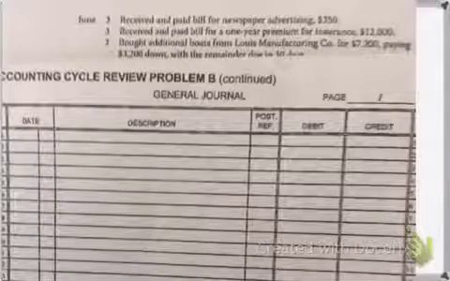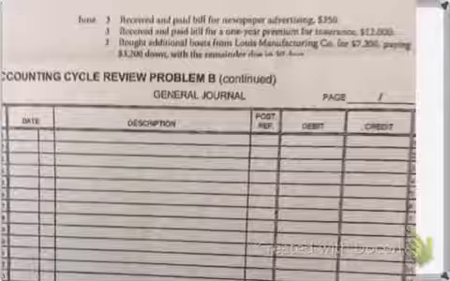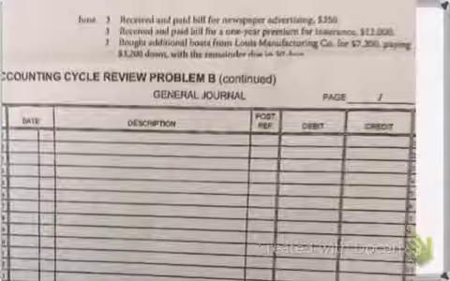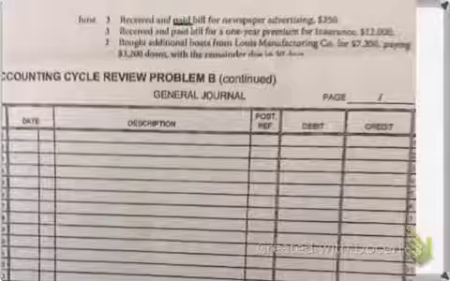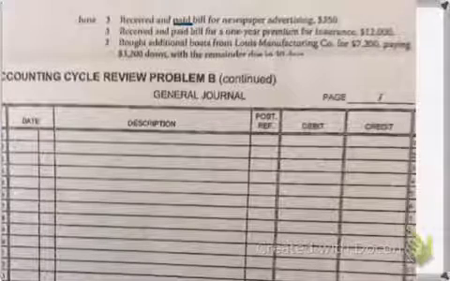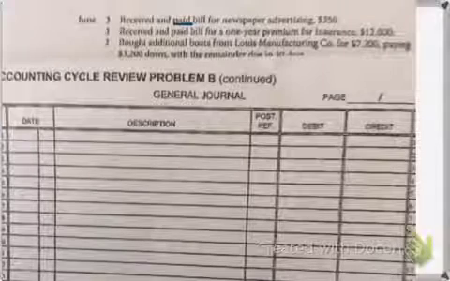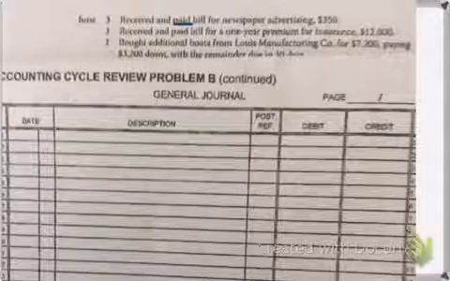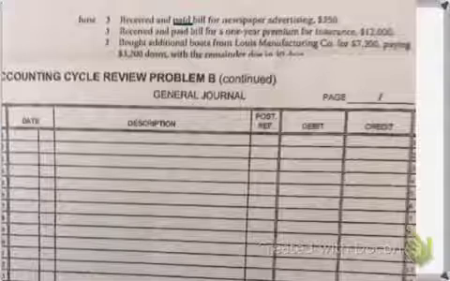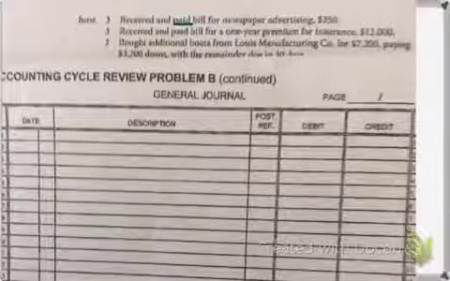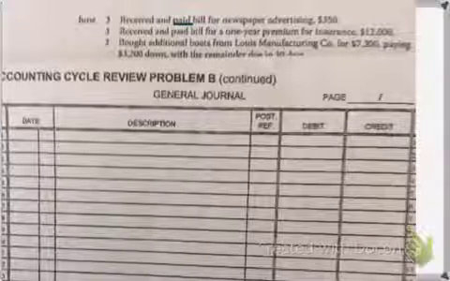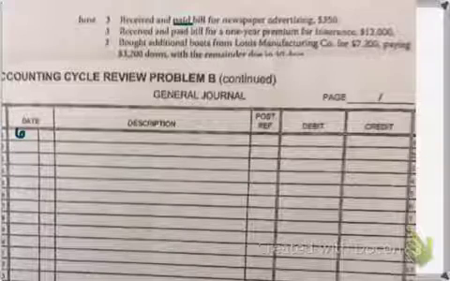All right, now we get to the third entry. It says that we received and paid. So the key word here is paid. Paid means cash, for newspaper advertising. So if you go and look at your expense sheet, you will find that there is an advertising expense on it. And so this would be 6.3.